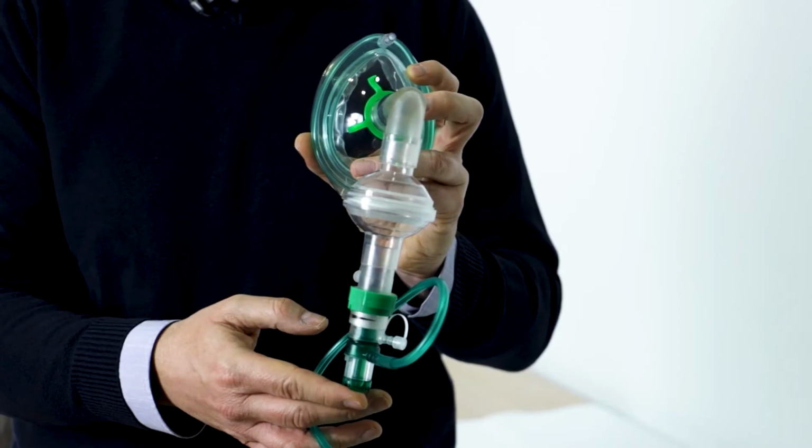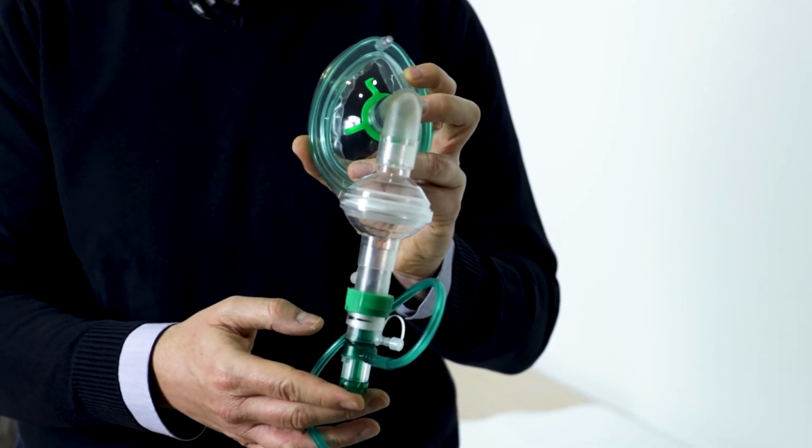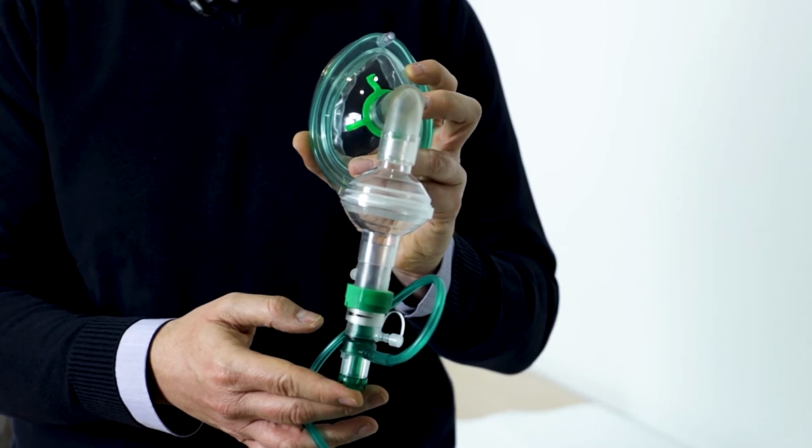After showing how to assemble the filter to a CPAP system to make the system safer in the case of treatment of patients with respiratory infections, I'm going to show you how to interconnect a T-piece for nebulizing therapy. This is very important because sometimes patients need this type of therapy, and it's really important to decrease the spread of infection particles.